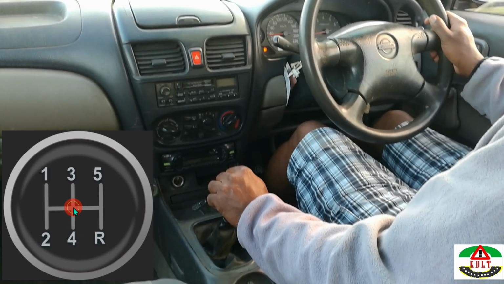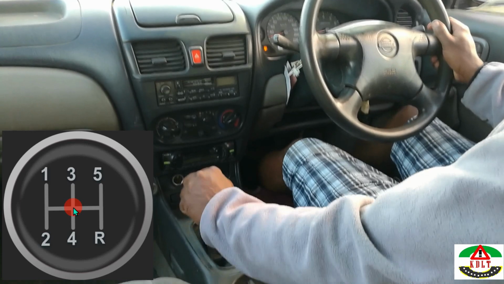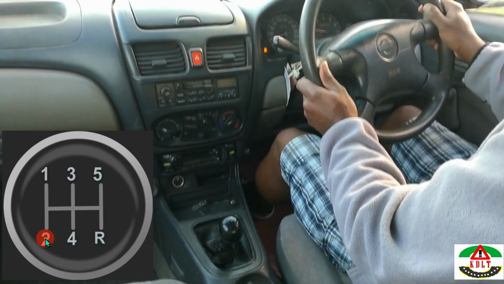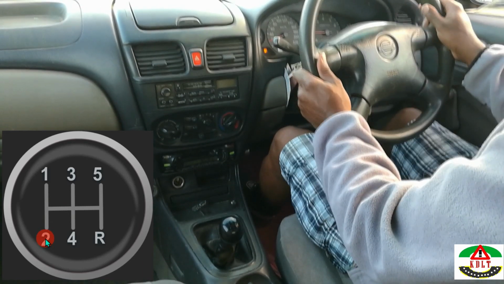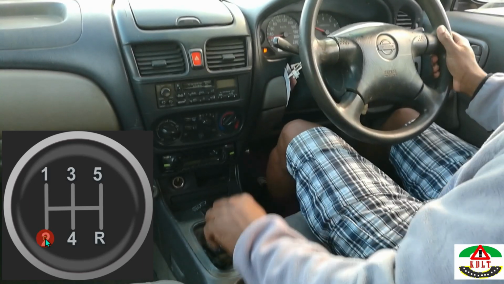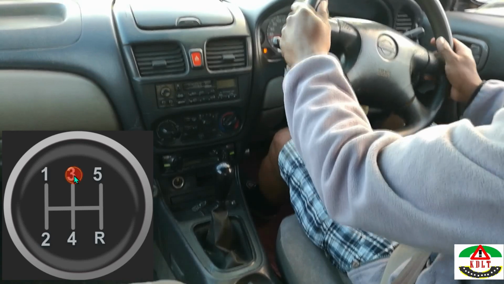And slowing down, I'm on the neutral position. Into gear number 2. Watch the position of the gears. So in any manual car, that's how the gears are arranged. Into number 3 now.